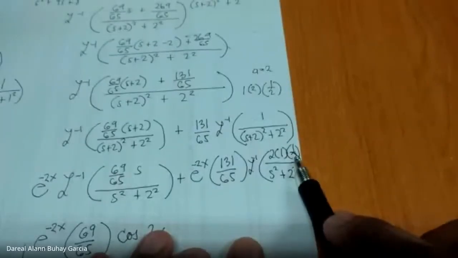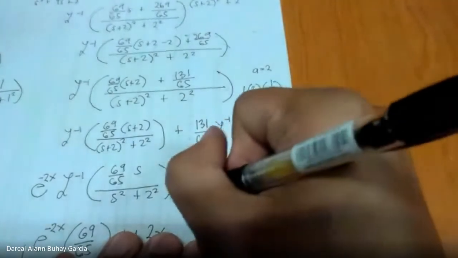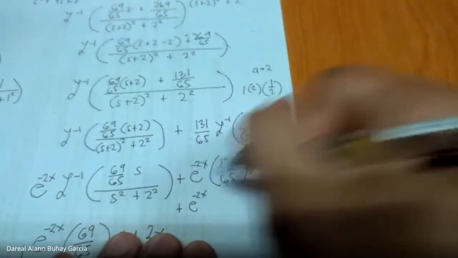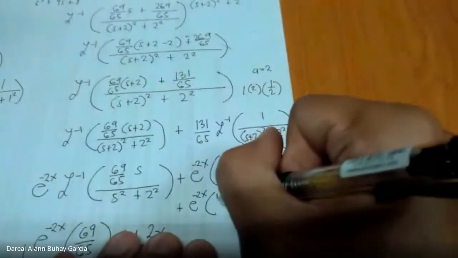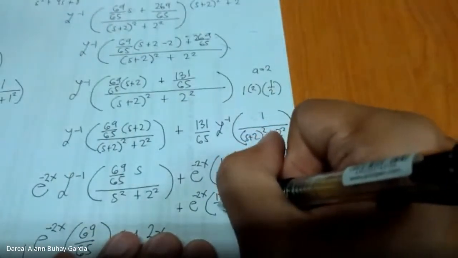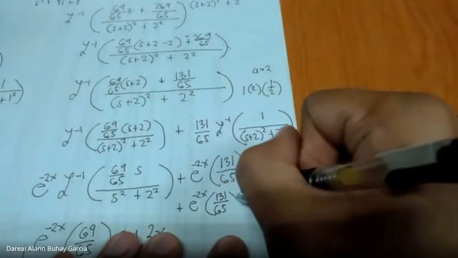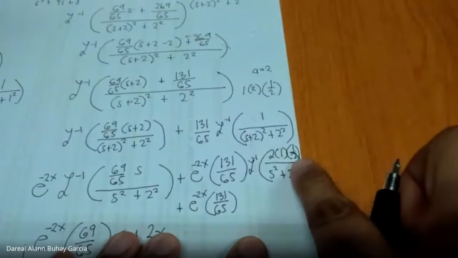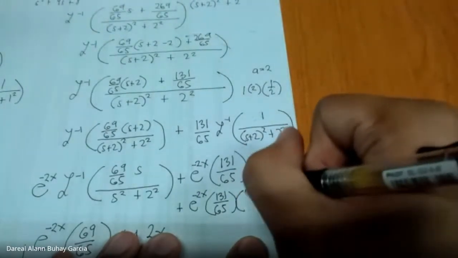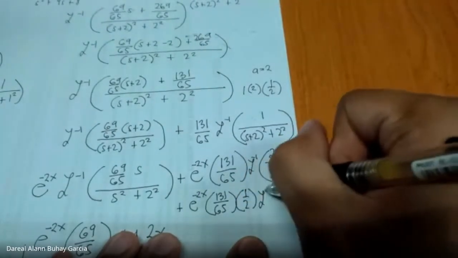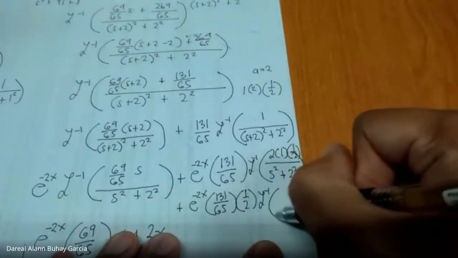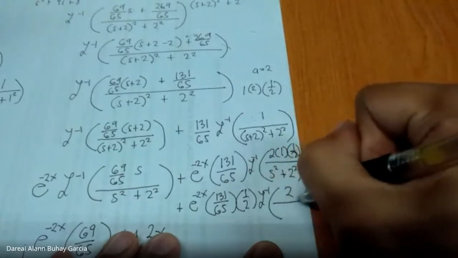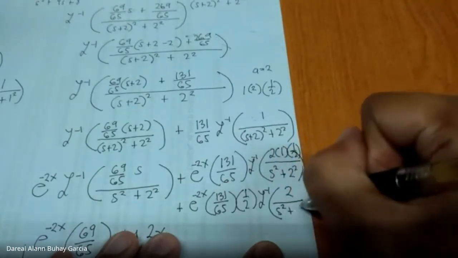We factor out the 1/2. So this becomes e to negative 2x times 131 over 65 times 1/2, times the inverse Laplace of 2 over s squared plus 2 squared. Only the 2 remains, so it's readily inverse Laplace.